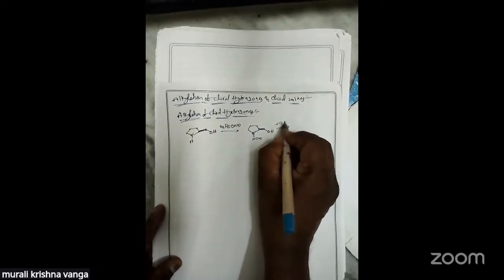This compound with sodium iodide followed by methyl iodide, then gives methoxymethyl.